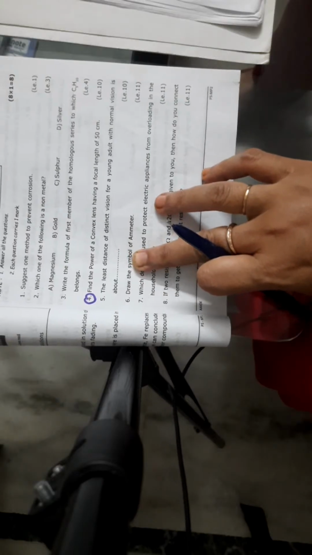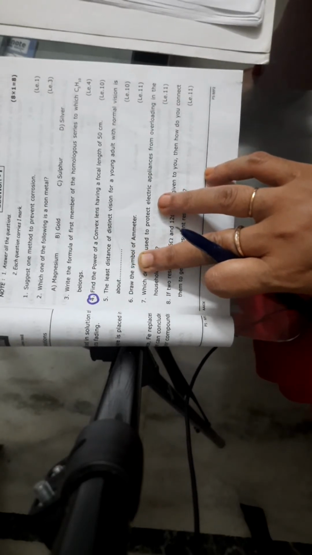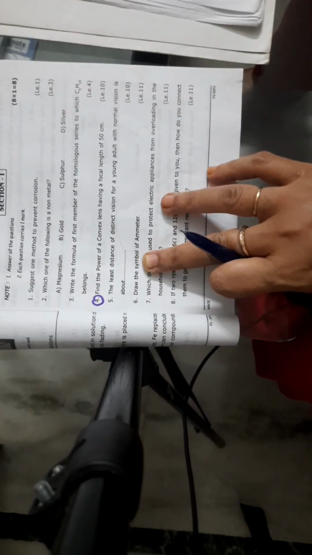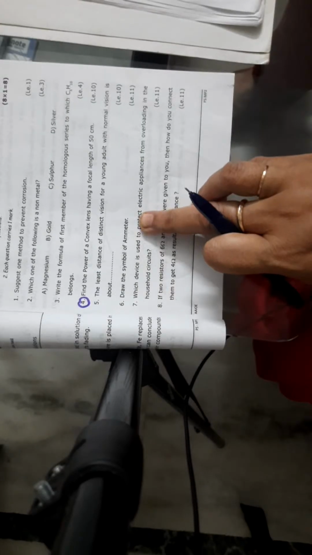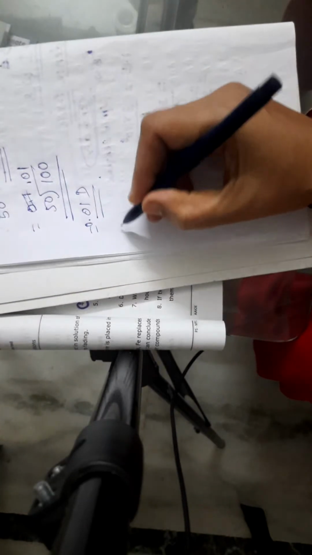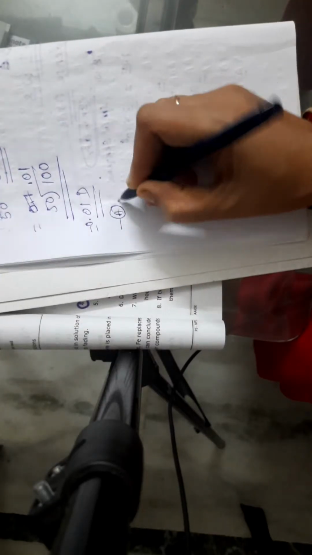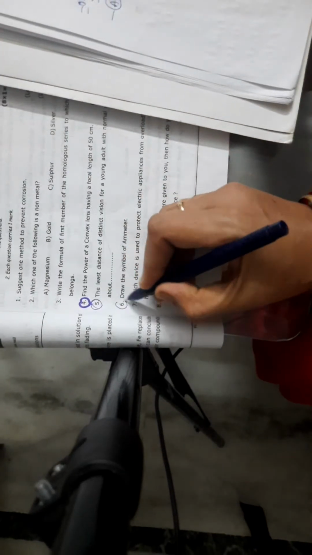Okay, I won't name those who are attending. Only Srinidhi has got it. The next one, draw the symbol of ammeter. Ammeter, A to be written. So least distance 25 centimeter, ammeter, only A.